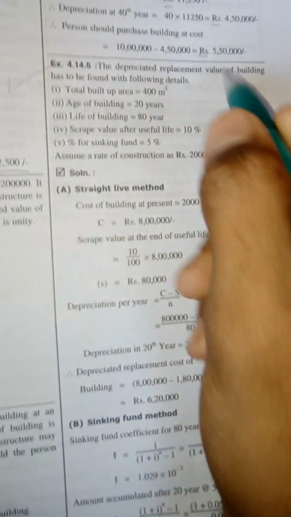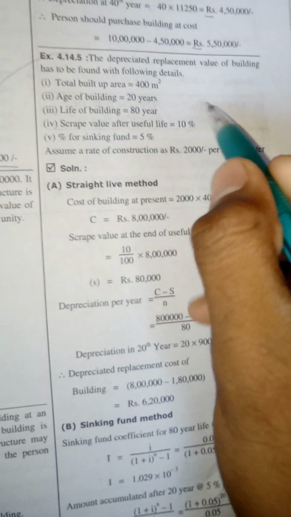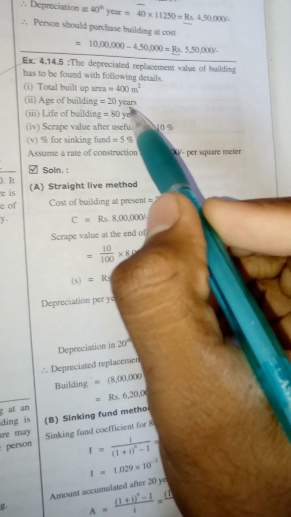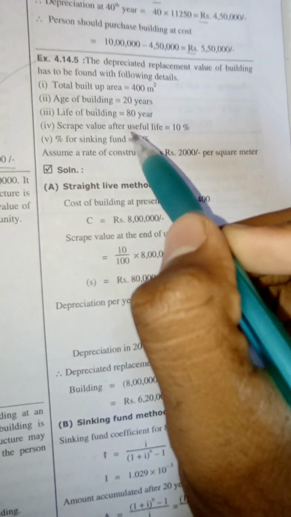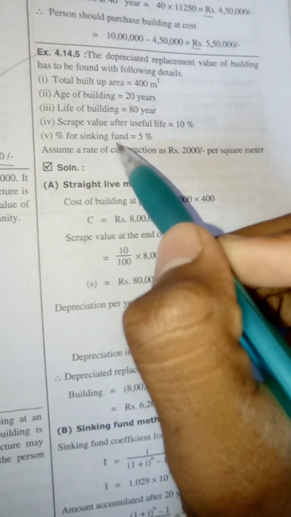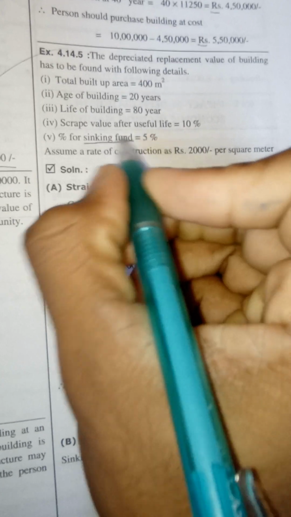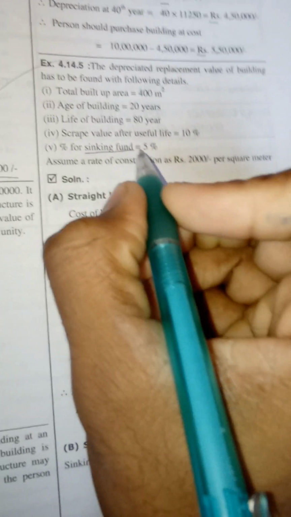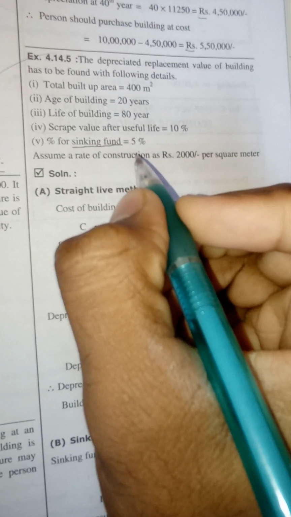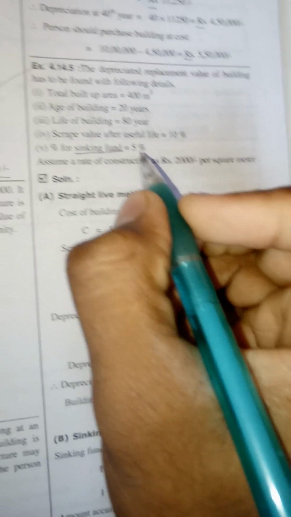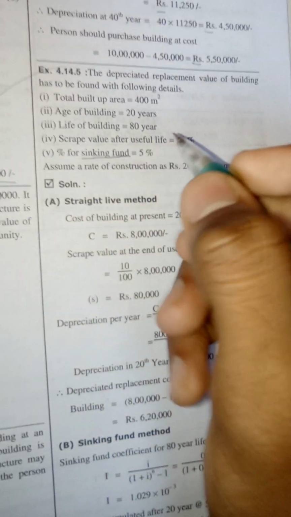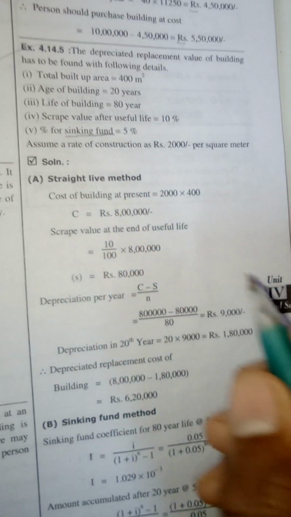So here's the question. In this question we did not have to tell what method we have to use, but by seeing the data like the life of building, scrap value, sinking fund, and the main thing to notice, sinking fund percentage is given, percentage for sinking fund, then that should click in your mind that we have to use the sinking fund method. So first what you need is sinking fund method.